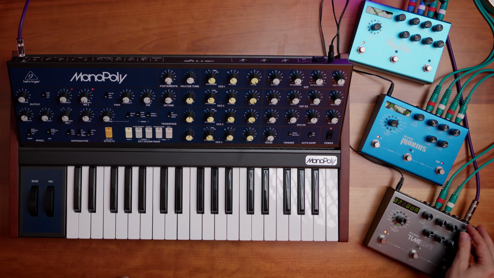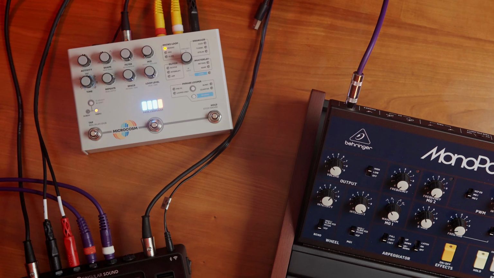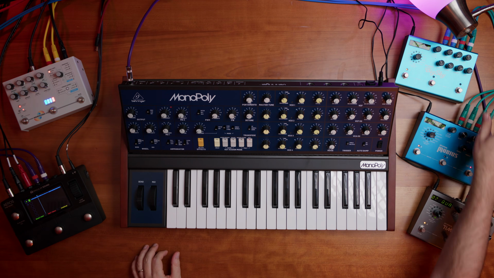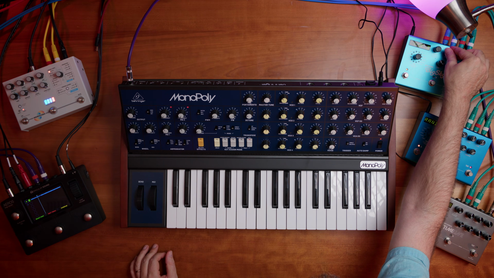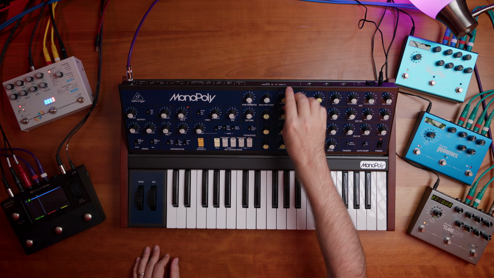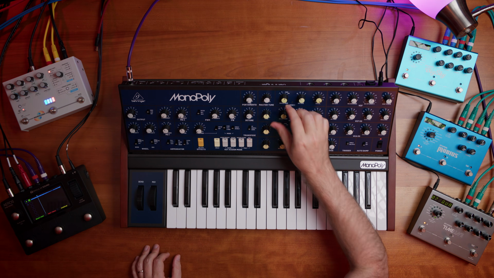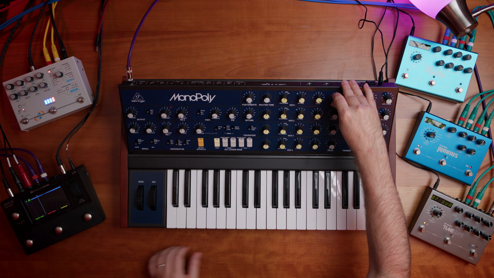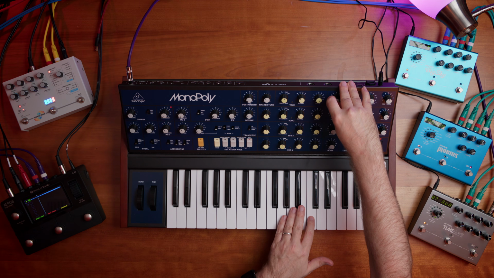So next logical thing is to start adding a bit more texture and character into things. So I'm going to add more repeats and maybe some more grit with the delay. I could also start bringing in the Microcosm as well for a bit more space and effect. I'm going to turn up the cloud reverb as well. Let's go back to pulse width modulation. And then let's try it.